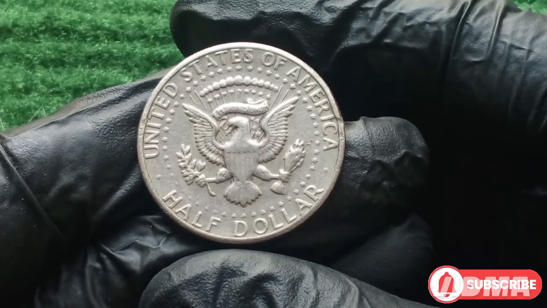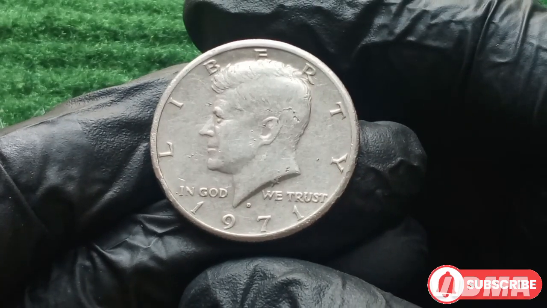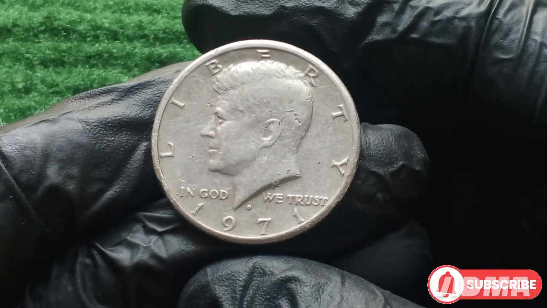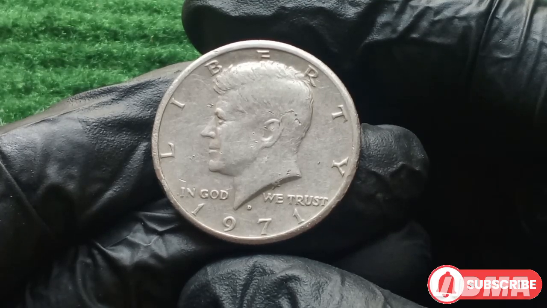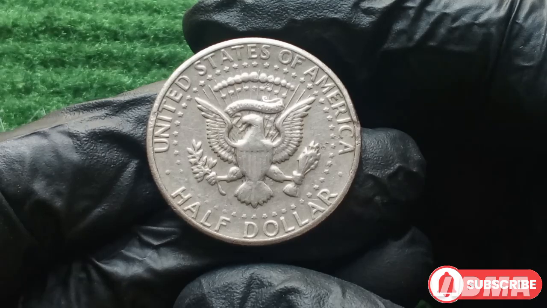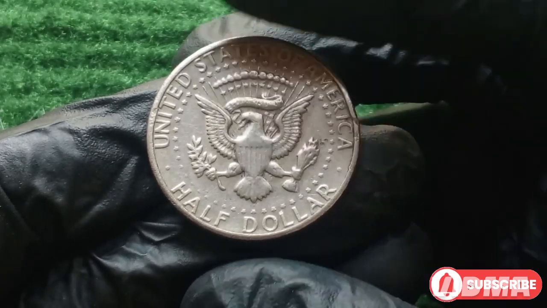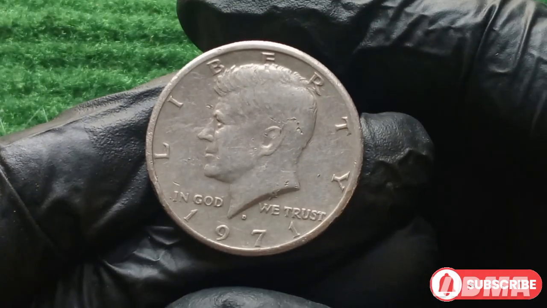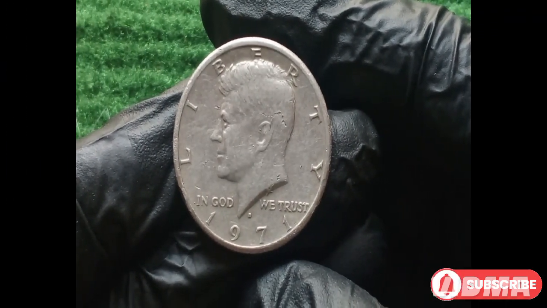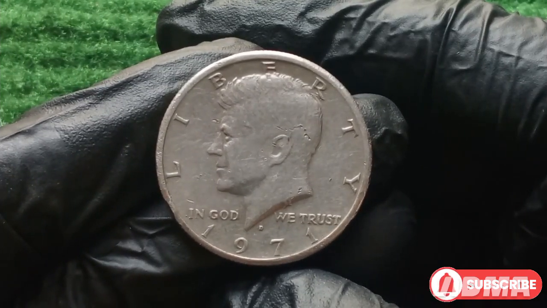But don't let the wear fool you. A circulated coin holds real stories, scratches, and wear. Those are battle scars from decades of economic activity. These coins were part of the living history of the 20th century: Vietnam War protests, moon landings, Watergate, and disco. All while carrying the stoic image of John F. Kennedy across generations.